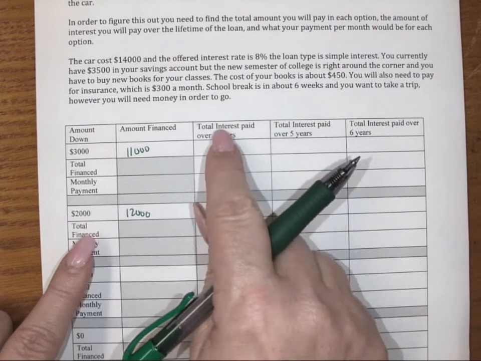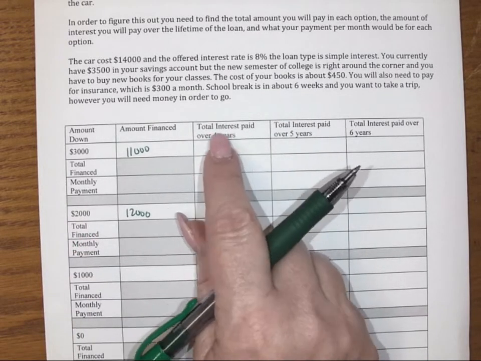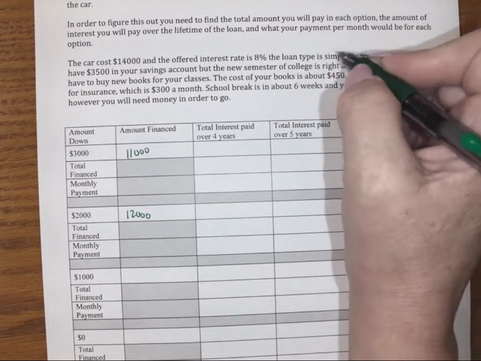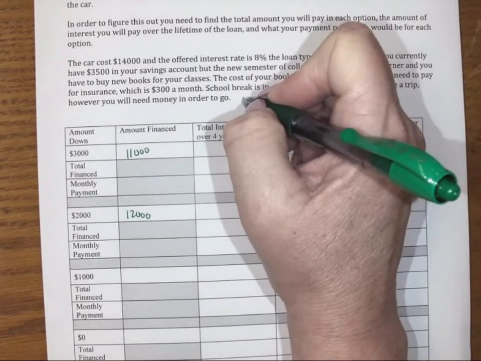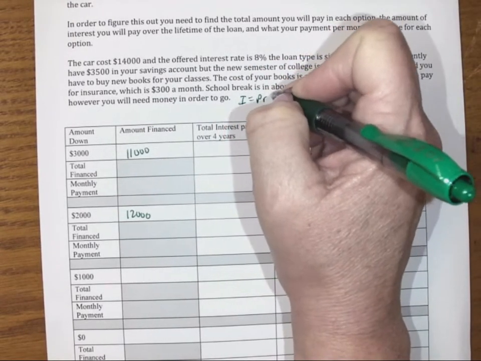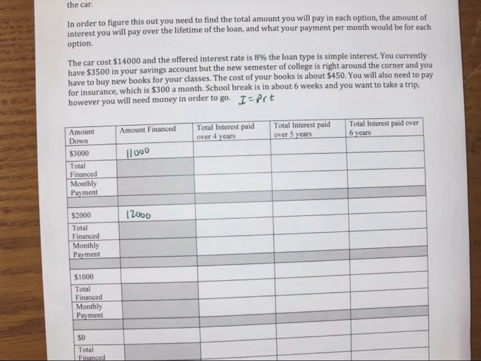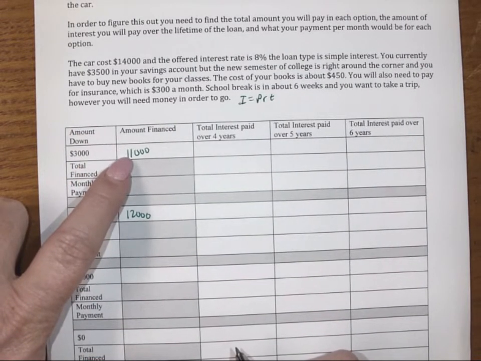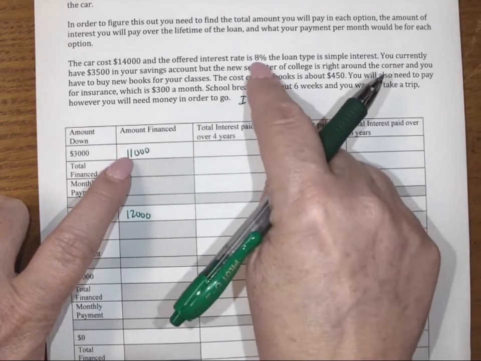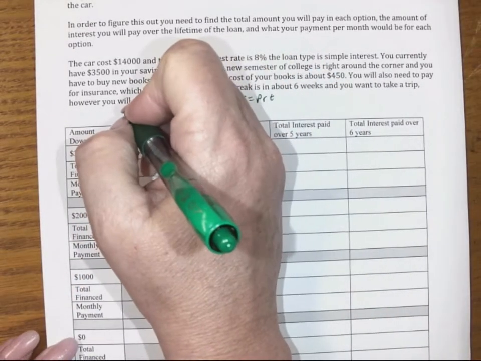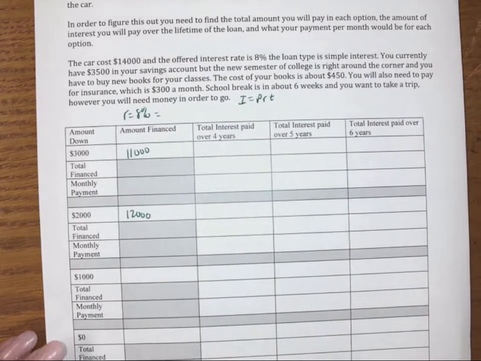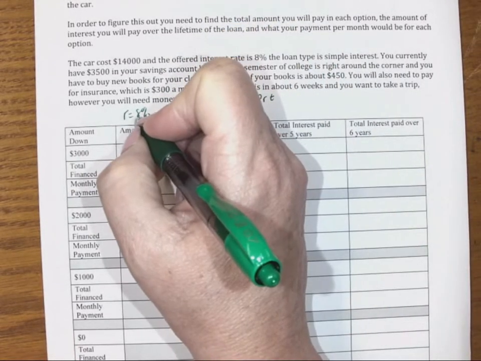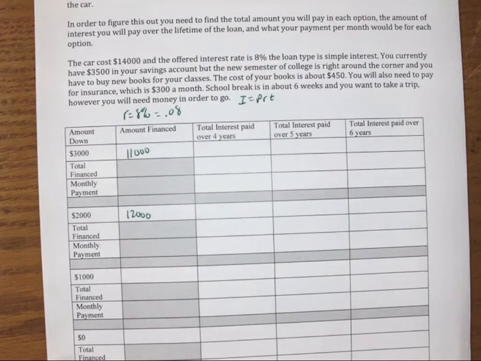Now we need to figure out the total interest paid over 4 years. So remember, we're doing simple interest. So simple interest tells us we're using I equals PRT. Our principal is going to be the $11,000. The rate is our 8%, but we can't do 8%. We have to change it to a decimal, so that's going to be 0.08 as we move the decimal place over 2 places to the left.